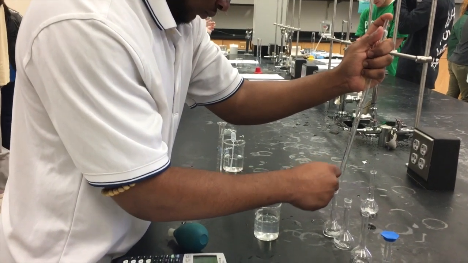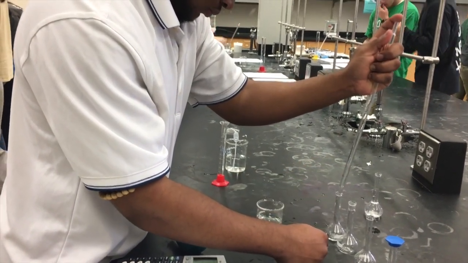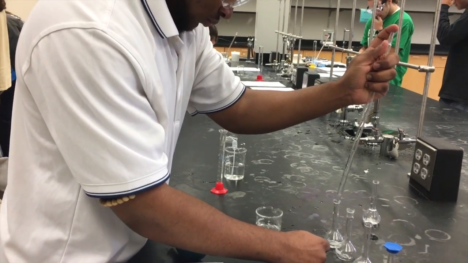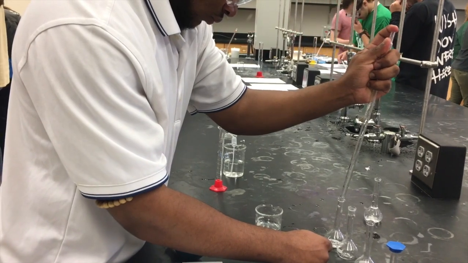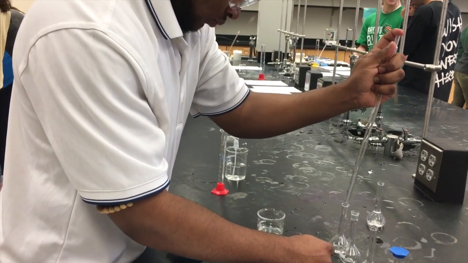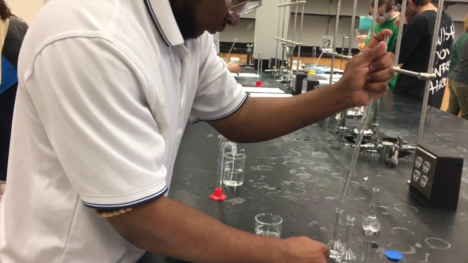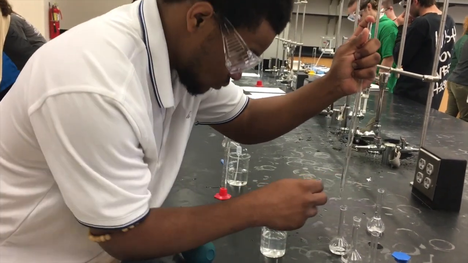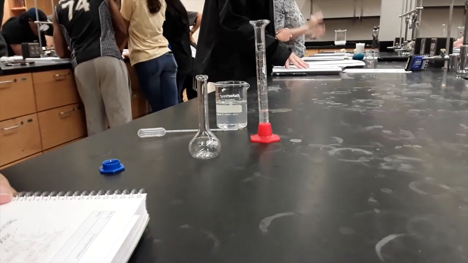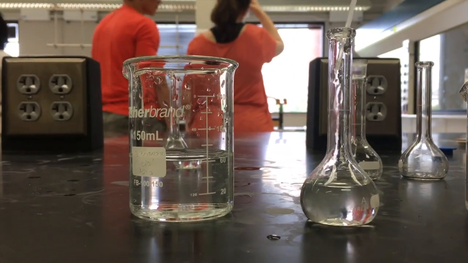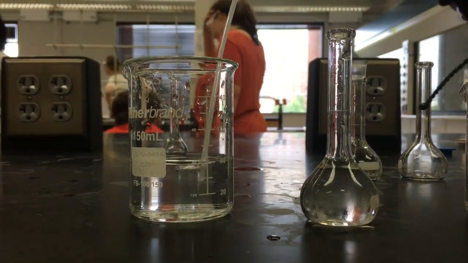After noting the initial volume of stock solution within the pipette, release some solution into the volumetric flask and note the final volume. To dilute the solution, you must pipette water into the volumetric flask until the bottom of the meniscus reaches the mark. Now you have your finished dilution. This solution is 7.45% concentrated.